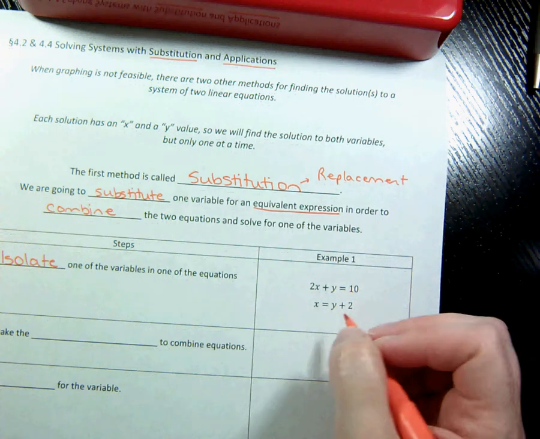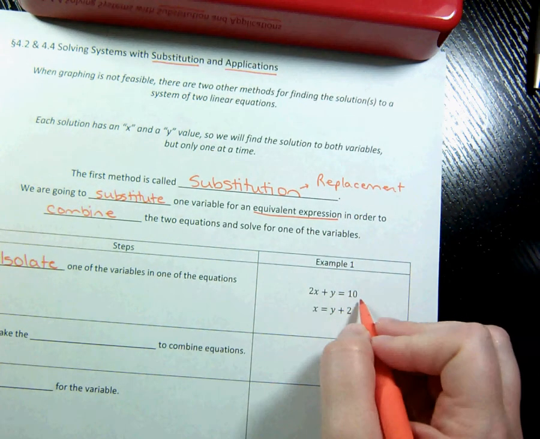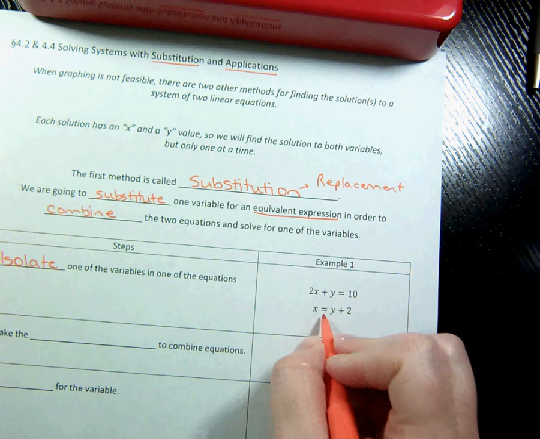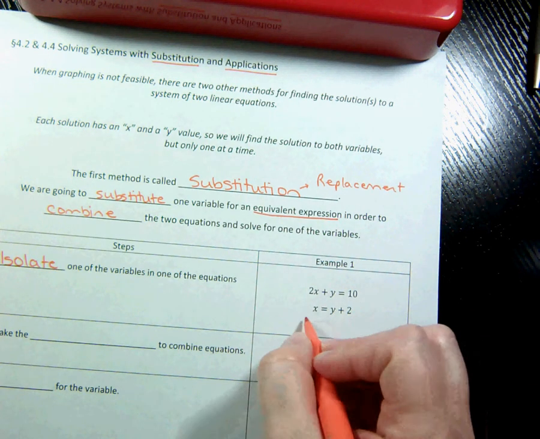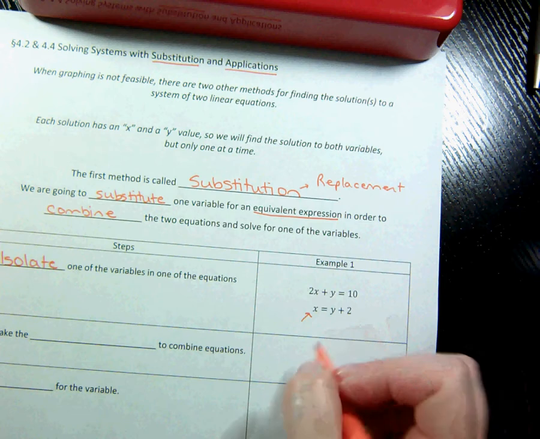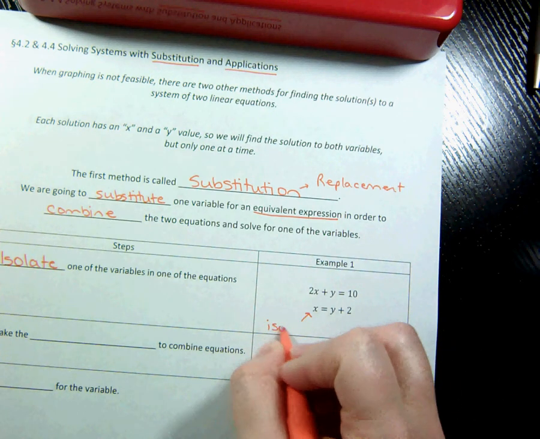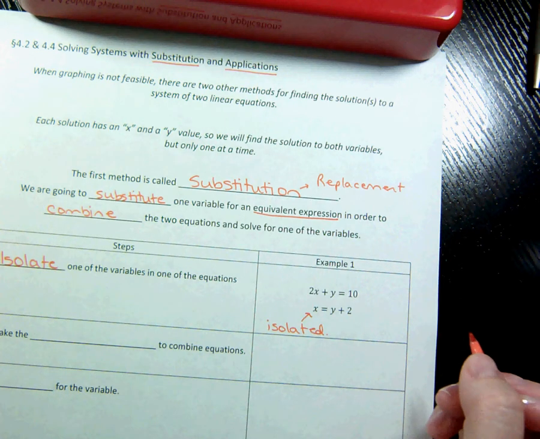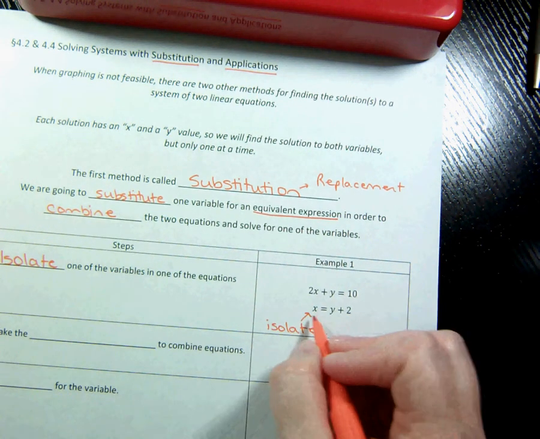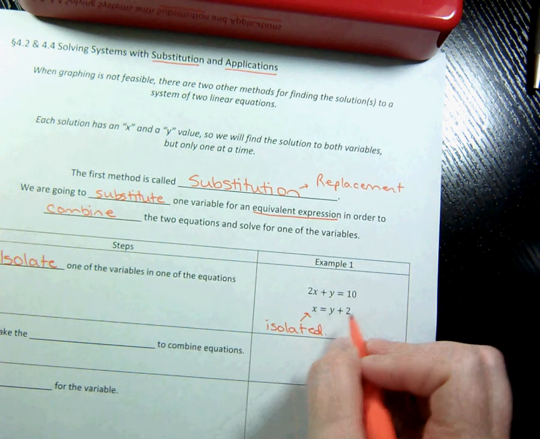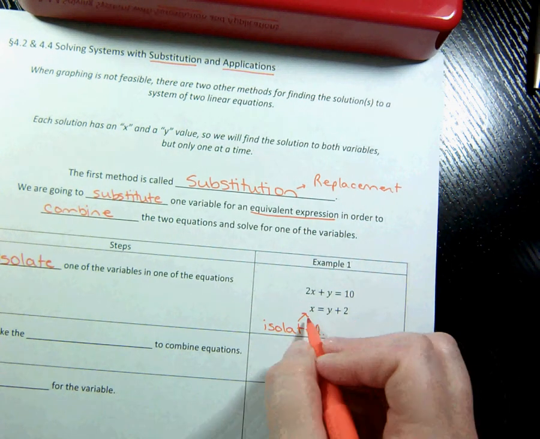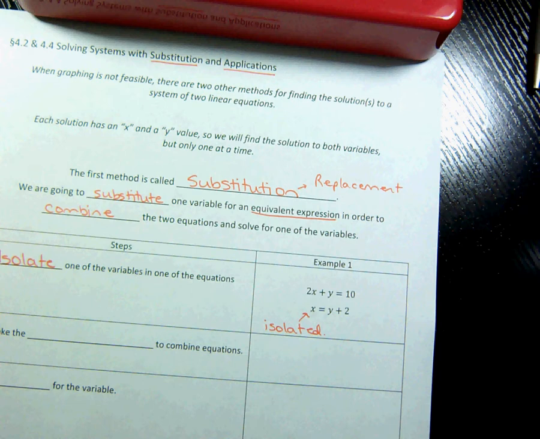So in this example we have 2x plus y equals 10. That equation's in standard form. And we have x equals y plus 2. If you notice in the second equation, the x variable has been isolated. So that's what I mean when I say isolate one of the variables. It should say x equals an expression or y equals an expression. It doesn't matter which one, as long as one of the variables is isolated in one of the equations.